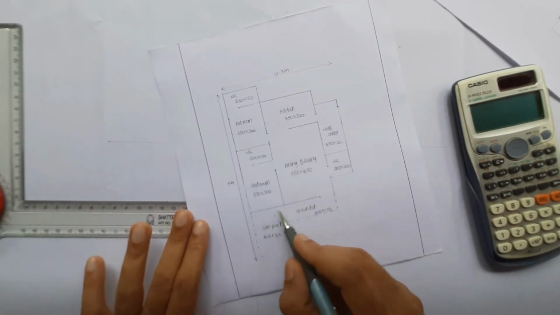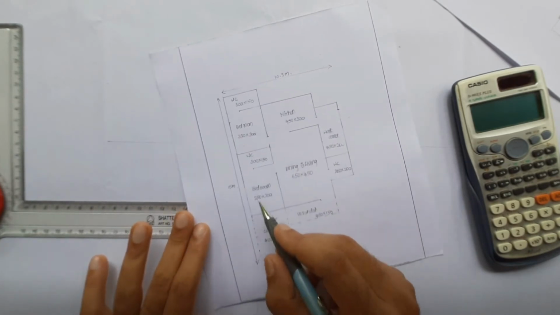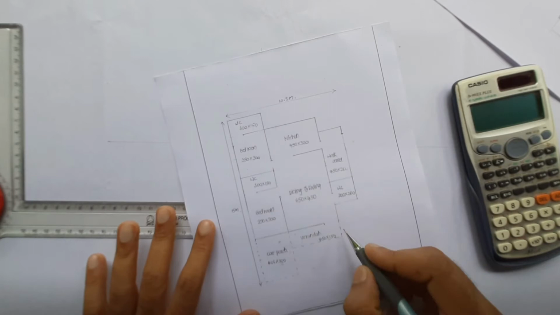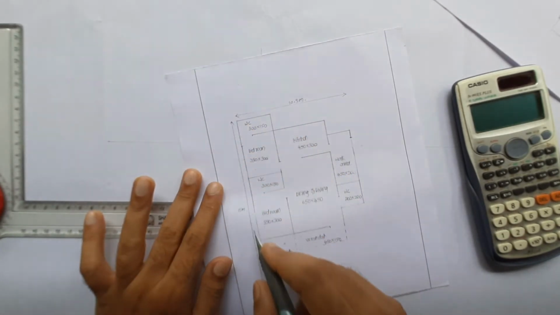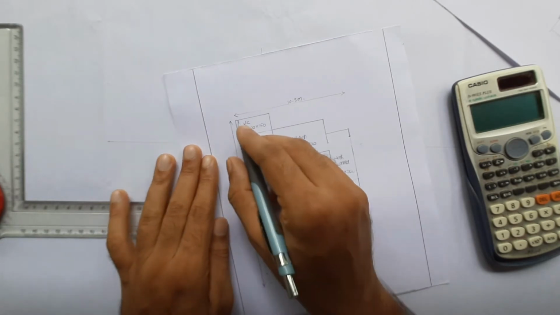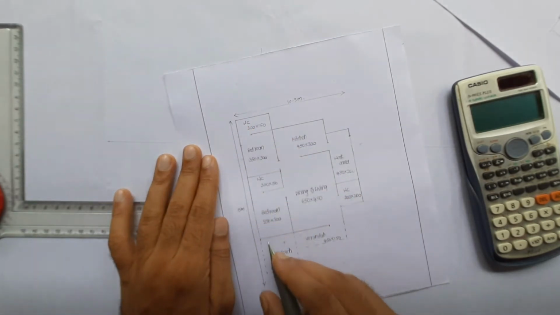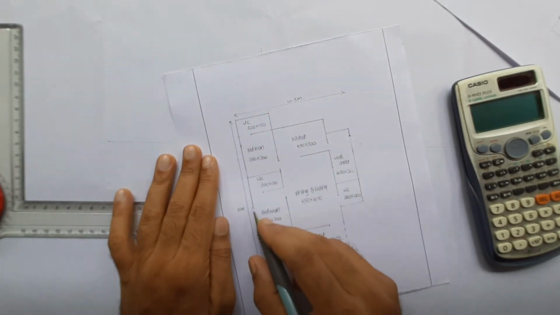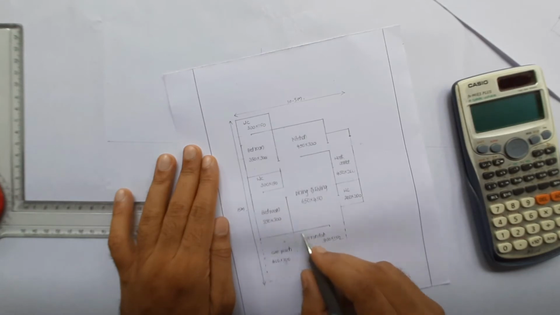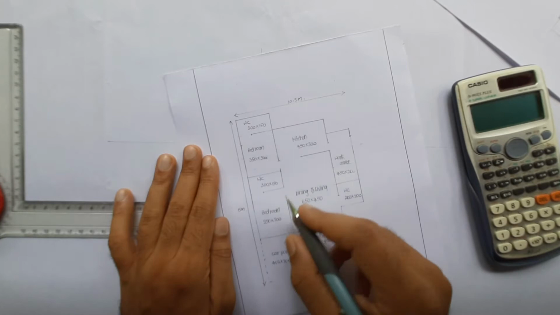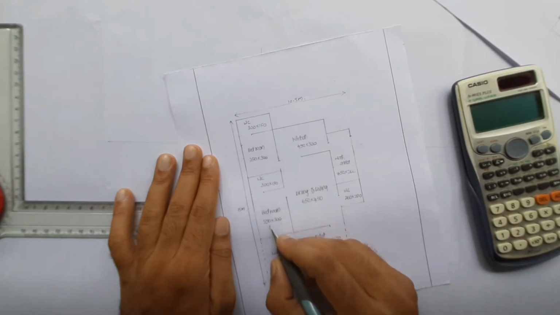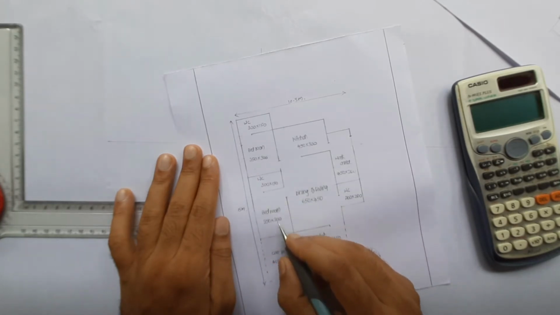While drawing this I should add the wall thickness also. So line by line I should draw it, starting from this line. After making this single line I should provide the next line also, so it will become a double line. After that I can draw this line and make it into a double line. In this way, these dimensions represent the interior dimensions, which you should notice.